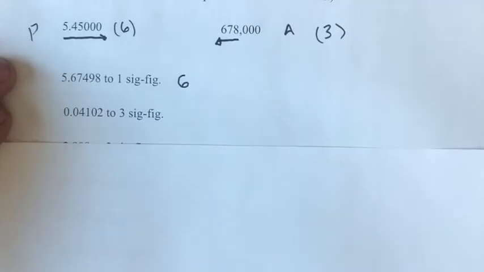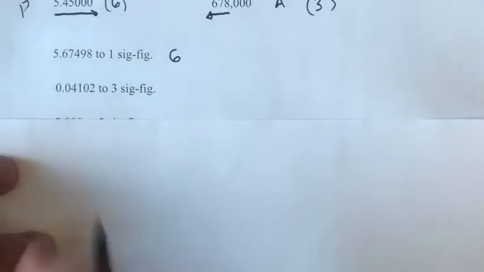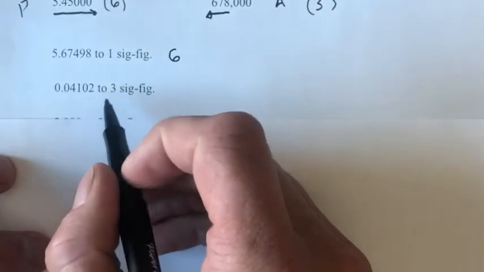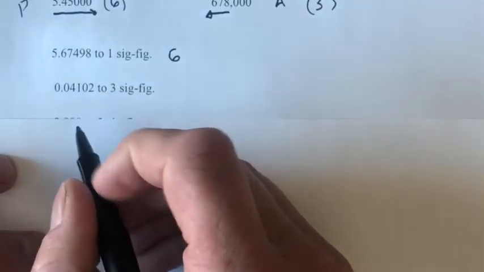Okay, how about this one? Here's another one. This is 0.04102. We want to round that to 3 significant figures.